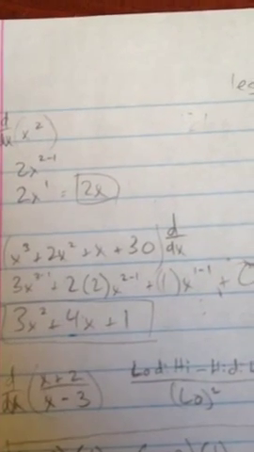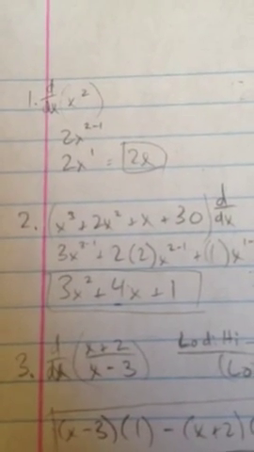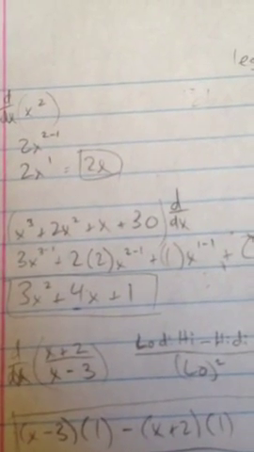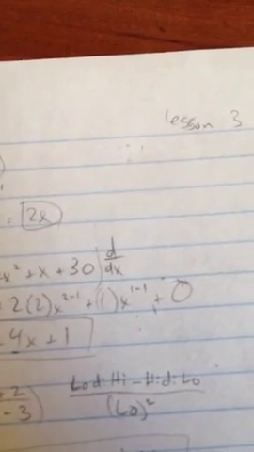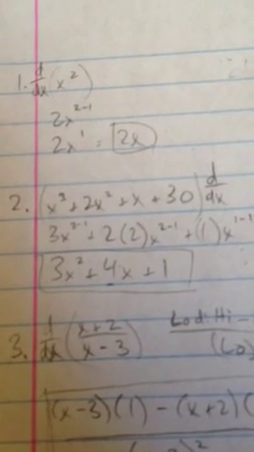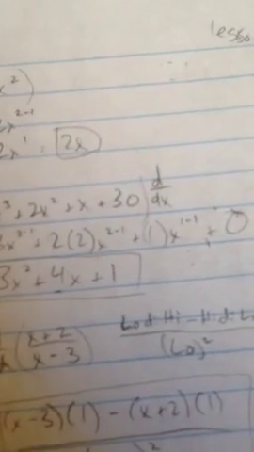And then on the second one, we have x cubed plus 2x squared plus x plus 30, and we're trying to find the derivative with respect to x. So we bring down the 3, subtract 1 from the exponent, bring down 2, subtract 1 from the exponent, bring down 1, subtract 1 from the exponent. And since 30 is a constant, the derivative of a constant is always 0. So given that, we have 3x squared plus 4x plus 1.